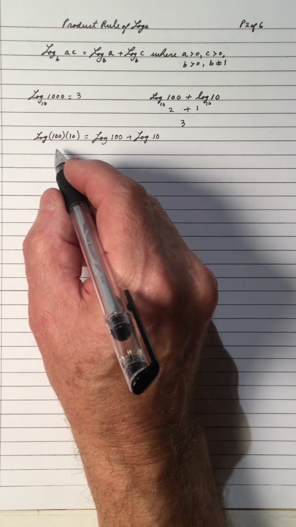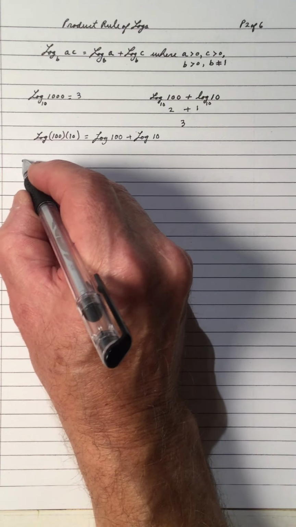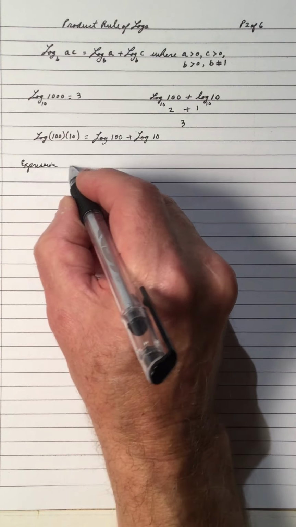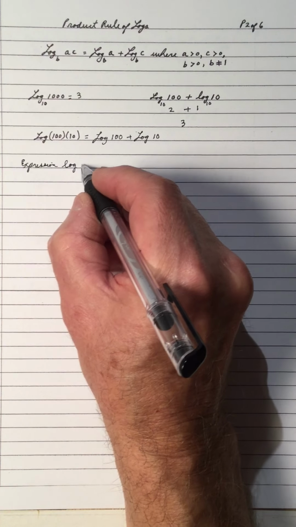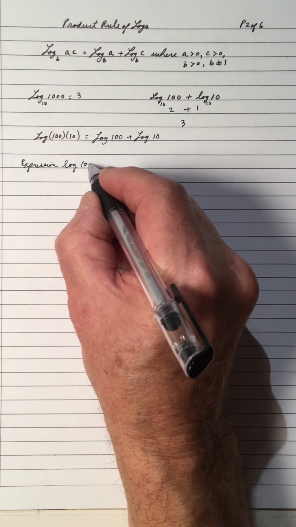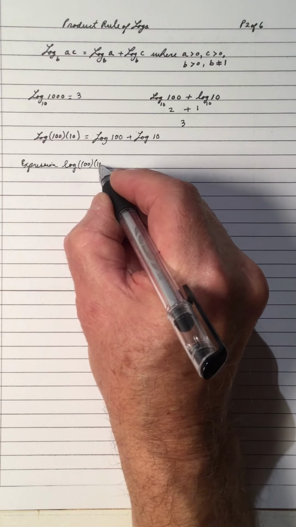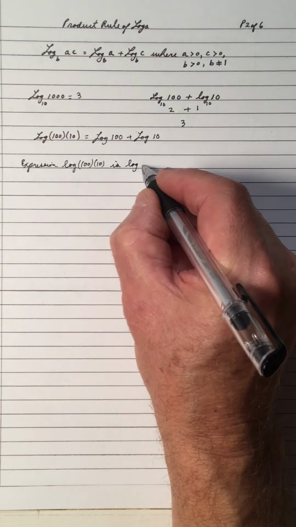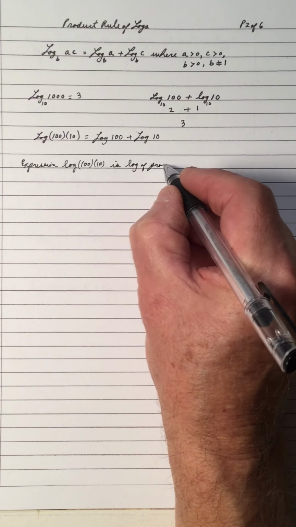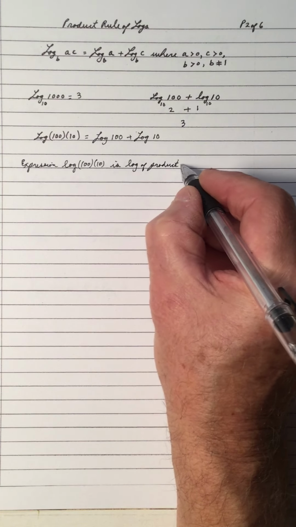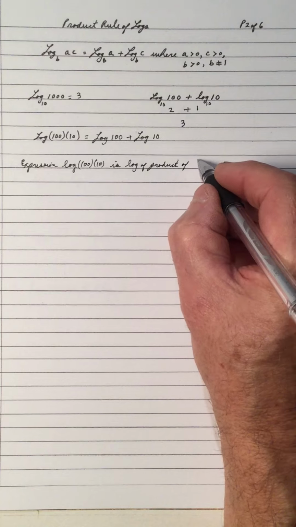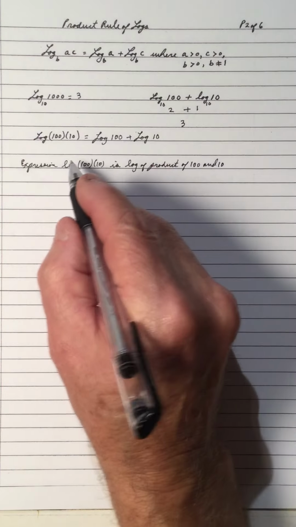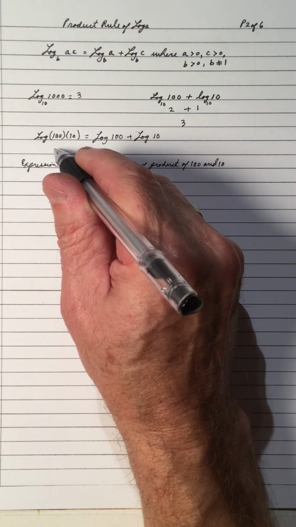Now, notice that the expression, the log of 100 times 10, is the log of the product of 100 and 10.